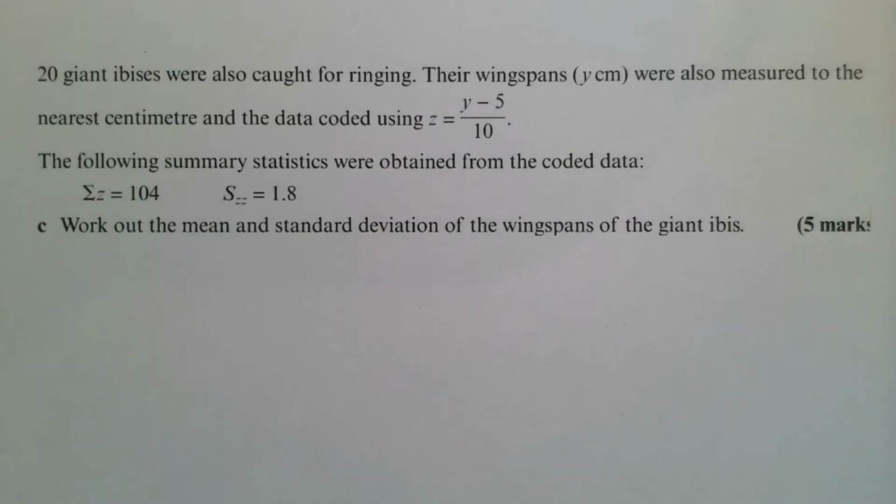Moving on from the owlets, we've now got 20 giant ibises, also caught for ringing. That just means marking them, doesn't it? Putting a little ring around their foot so they know who they are and where they're going from. Give it a go.